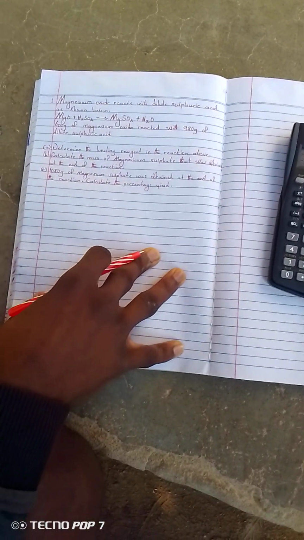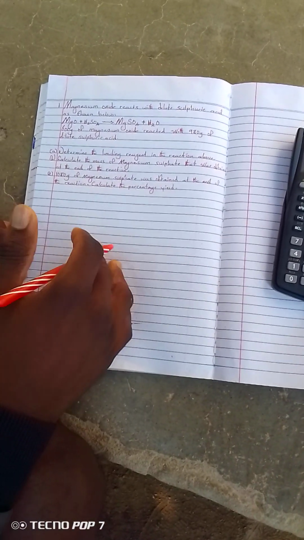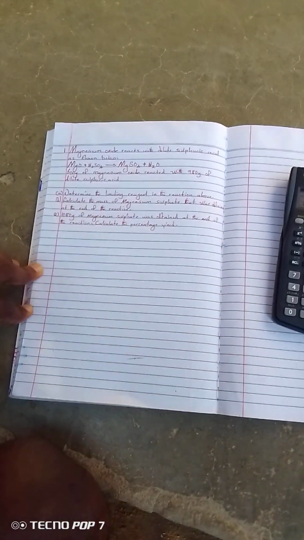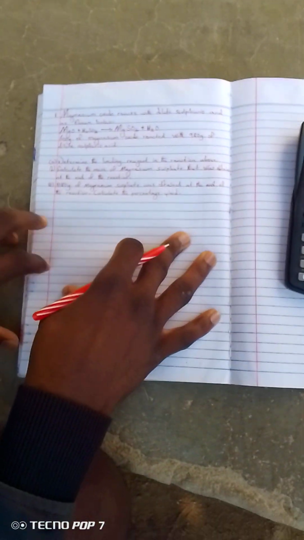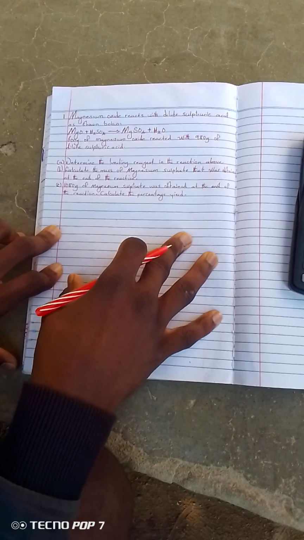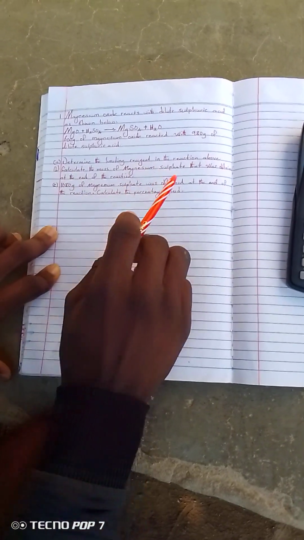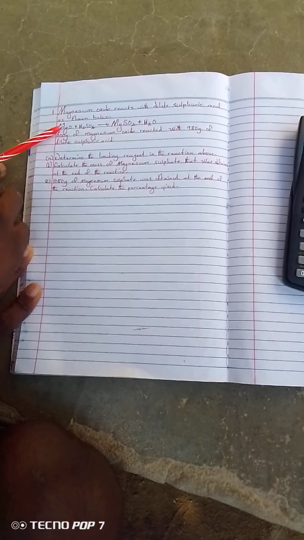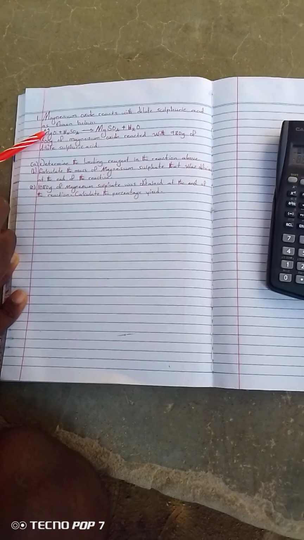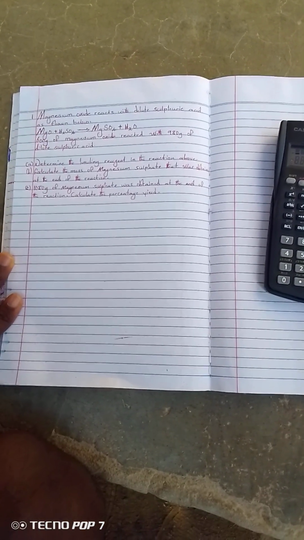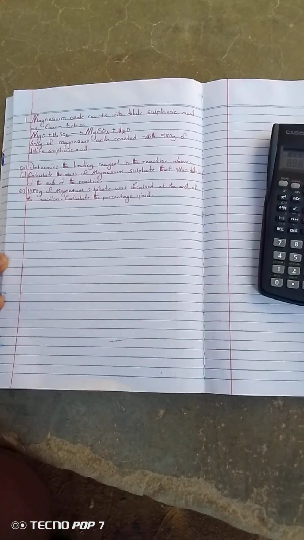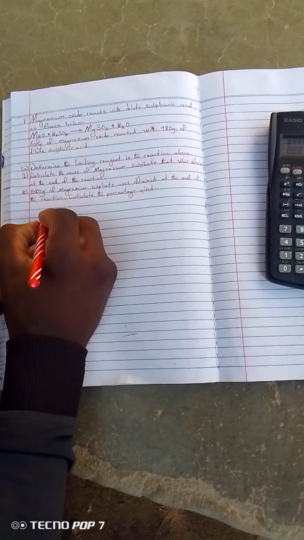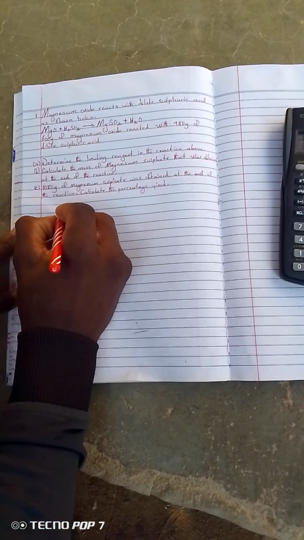Well, ladies and gentlemen, we all know by now that a limiting reagent is simply a reagent which is in short supply by mole ratios. Meaning that for us to answer this question, we have to calculate the number of moles of magnesium oxide and then compare them to the number of moles of sulfuric acid. How do we do this? This is how we answer this question. So we'll say solution.